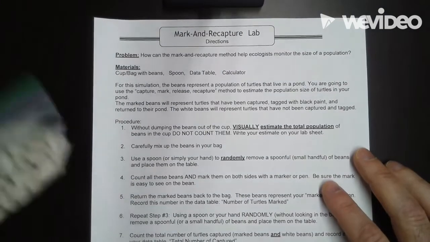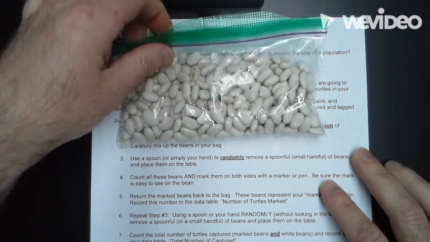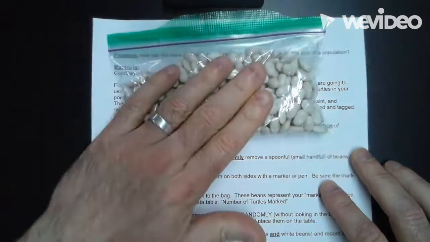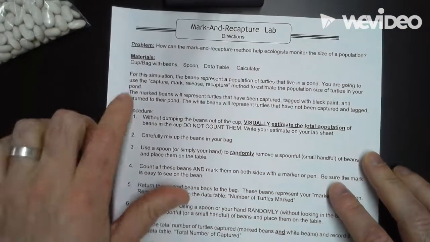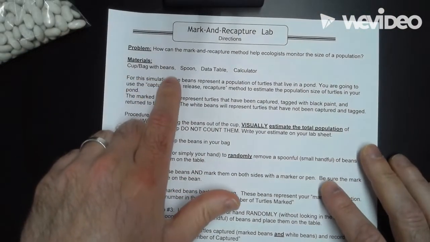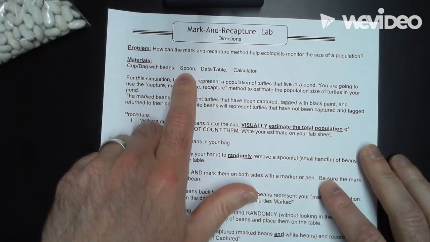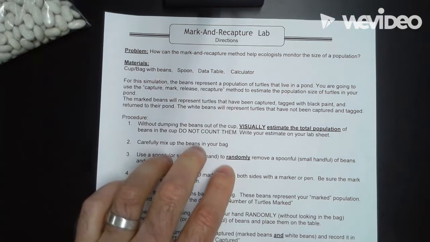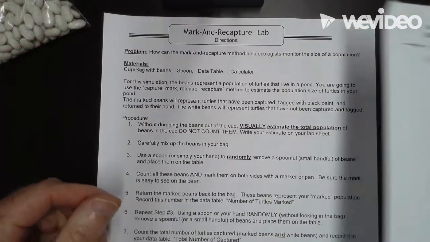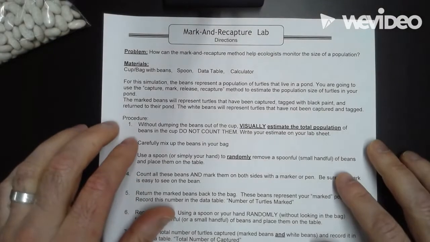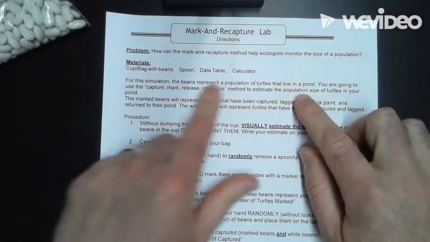What you're going to need is your bag of beans. So make sure you pick these up at school, and you can do this at home then. So you're going to need your bag of beans, maybe a spoon. Spoon's not necessary. I'm not going to use a spoon today, but you can. Your data table, which is the document that's attached to the assignment, and probably a calculator. So for this simulation, the beans represent a population of turtles that live in a pond.